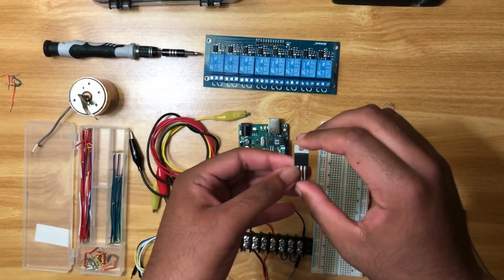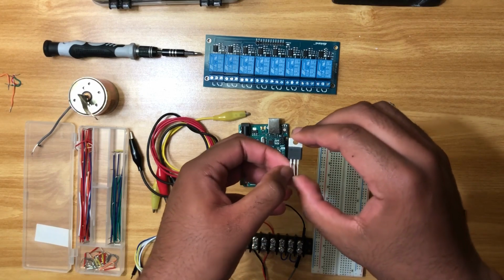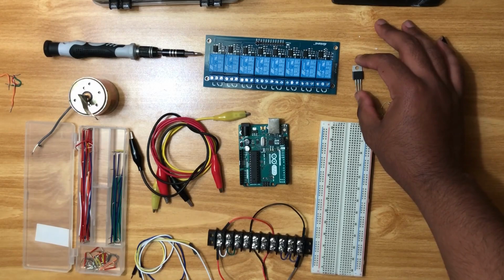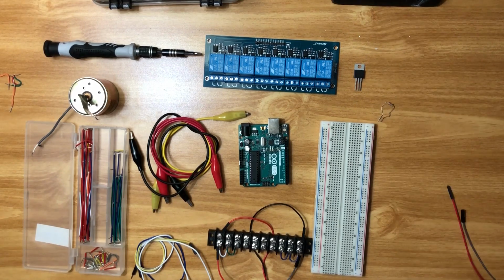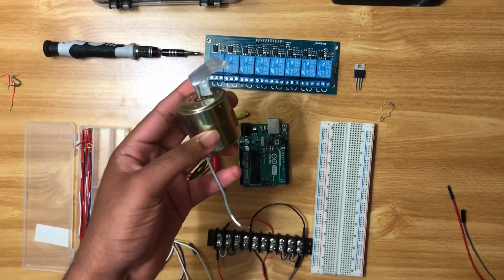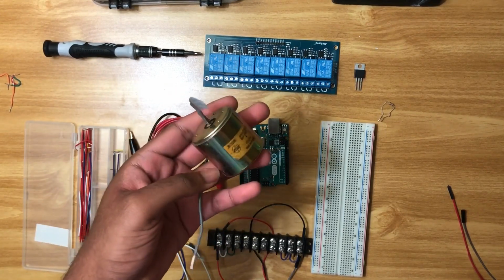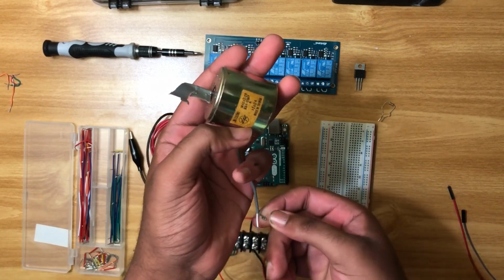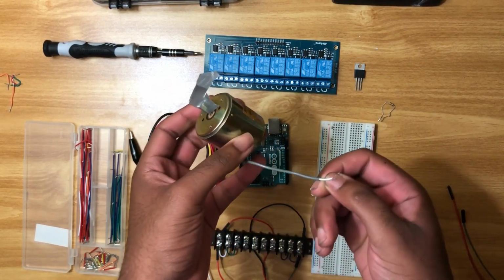So we can use something called PWM, and PWM stands for pulse width modulation. And what that means is we can change the power given to something like a motor by turning on and off the gates very quickly.